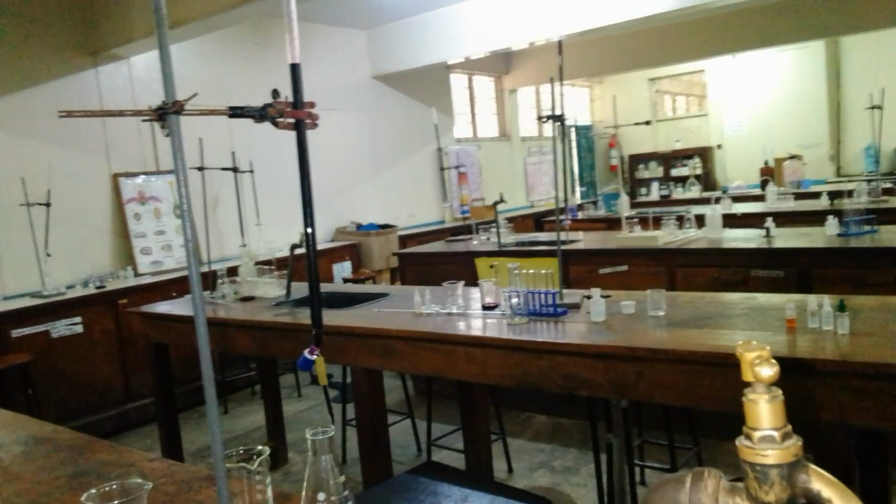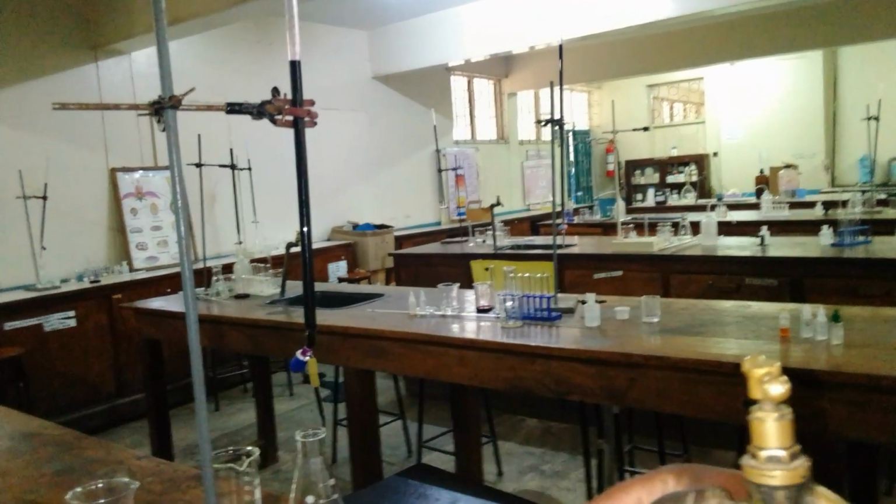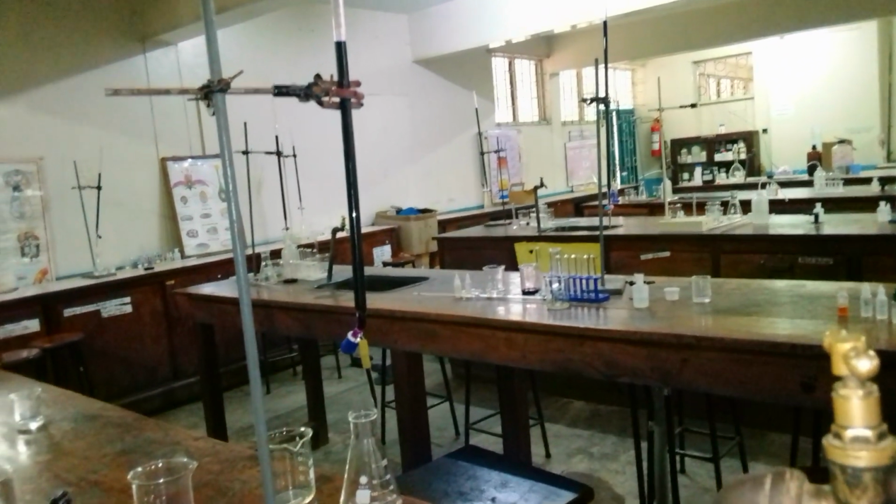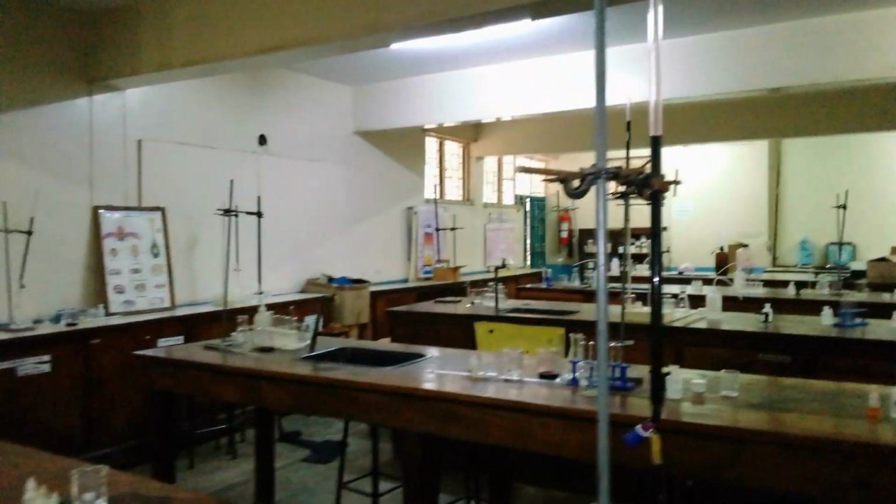Here on the bench, we have some sodium chloride, the one that they will use, acidified potassium dichromate, and also barium nitrate. They will also be using lead nitrate, and the test tubes are the ones they are going to use for the qualitative analysis, but now they are through with the volumetric.